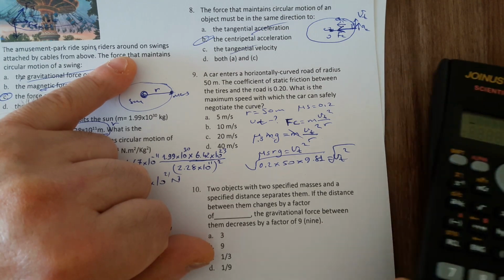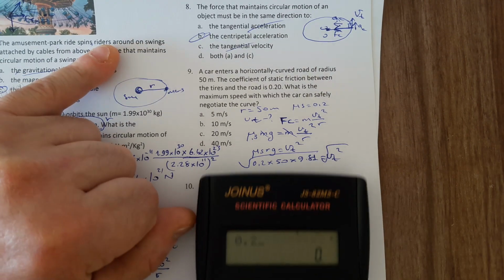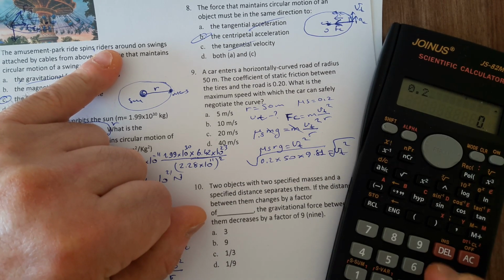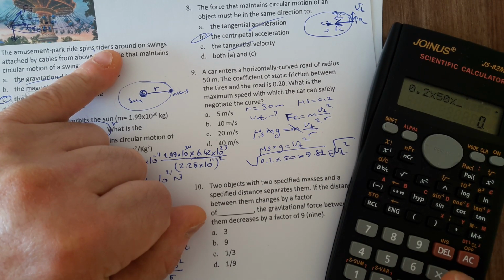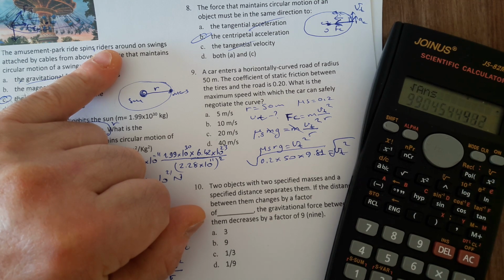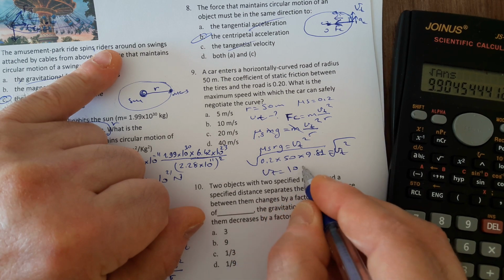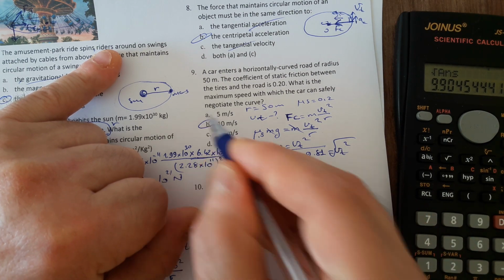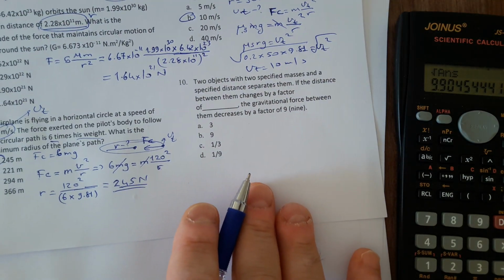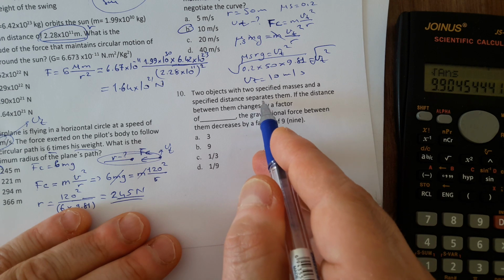So let's calculate it. 0.2 multiplied by 50 multiplied by 9.81, which is equal to 98.1. Then the square root of this answer is equal to 9.9, almost 10. So Vt is equal to 10 meters per second. Choice is B.